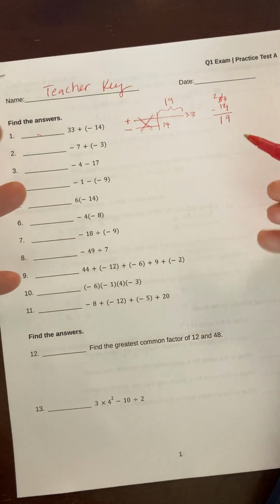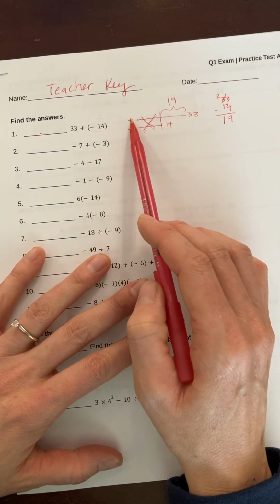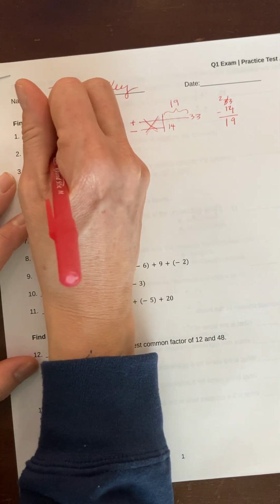Now I have to decide, is that 19 positive or negative? Well, let's look, which line is longer? The positive line's longer, so that means we have a plus 19.